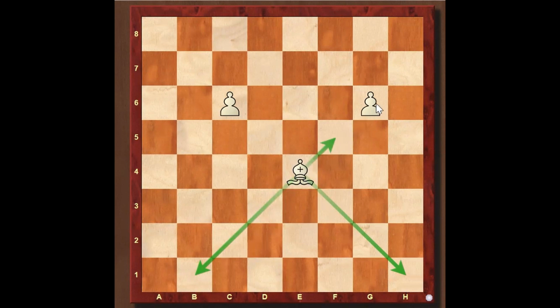So the bishop is blocked by its own pawn. We cannot capture our own pieces, neither can we jump over them when we are playing with the bishop. The only piece that can actually jump over either our own or the opponent's pieces is the knight.